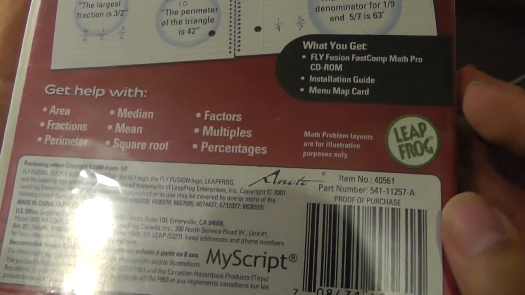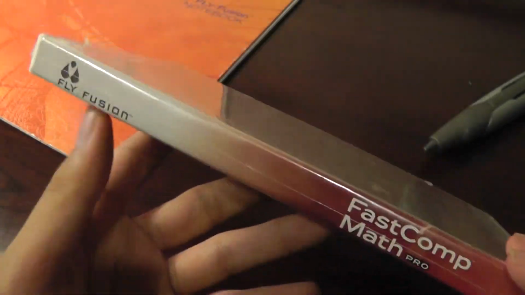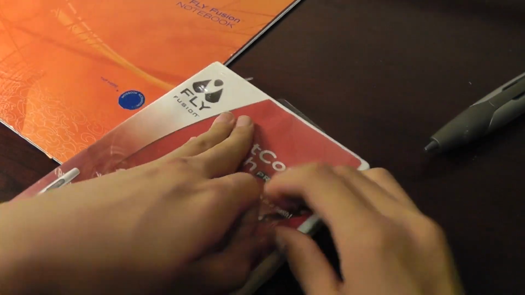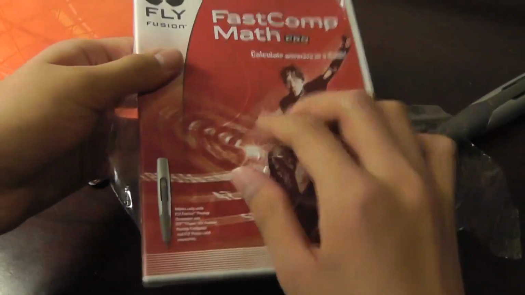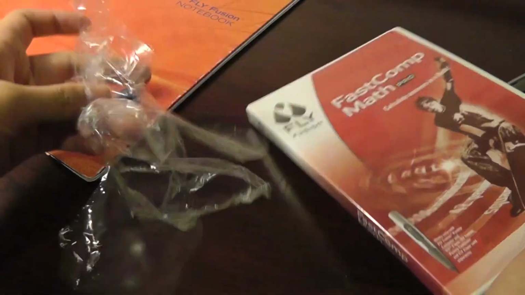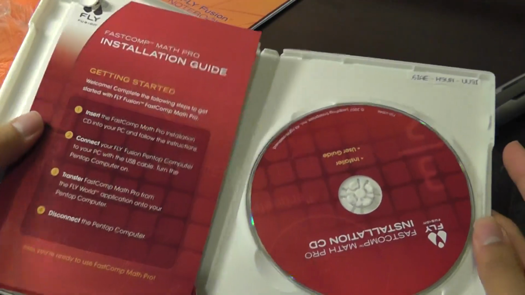It comes in this nice plastic sheath, just like a CD, DVD. Anything else? Just a CD-ROM installation guide, menu map, some more stuff: median, square root, factors, multiples, percentages. It's probably going to tell you more about what you can do. It's by Leapfrog. Yeah, that's pretty much it. So there we go. In terms of street pricing, you can get this as low as $8. I'm finding it currently on eBay, so that's a very low price. If you're interested in this software, it's going to be pretty interesting. Basic math problems, it's going to speed up your homework doing time.